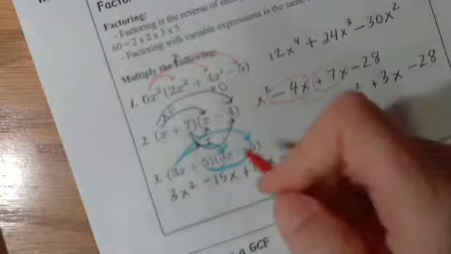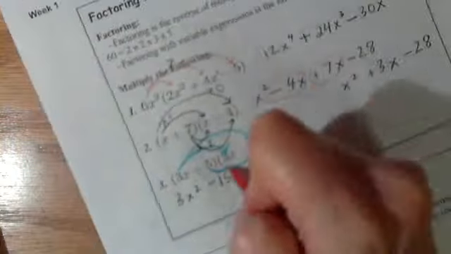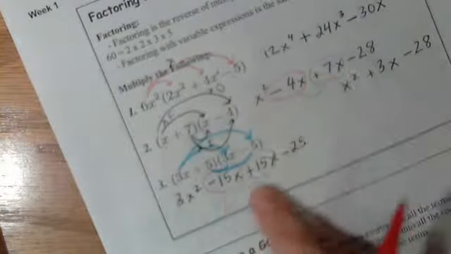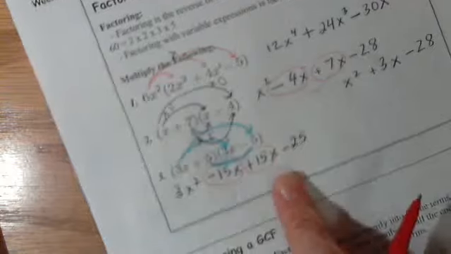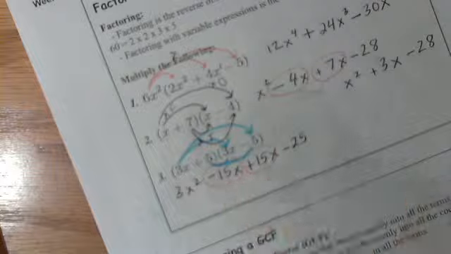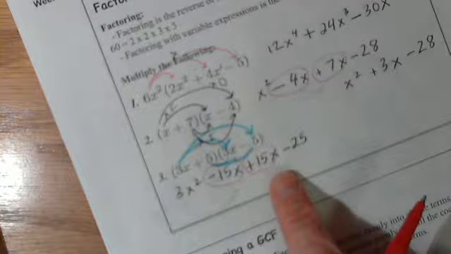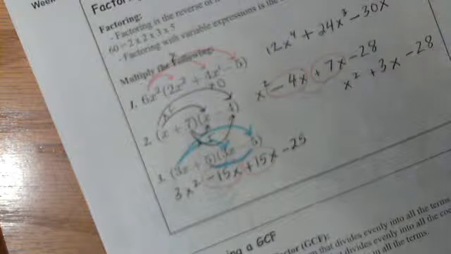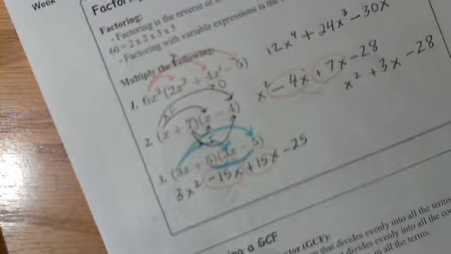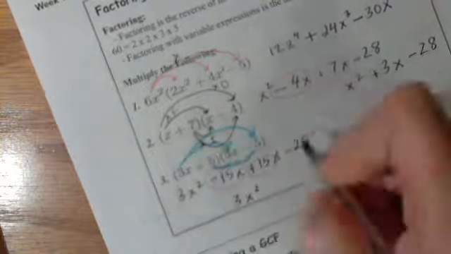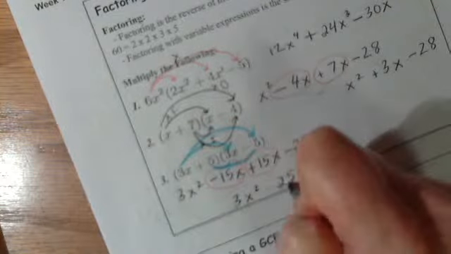Now look at our inner two terms this time. This one and this one. Remember, there's usually two like terms to combine in these. We have a negative 15x and a positive 15x. What happens when you add opposites together? Well, you get 0. They will actually cancel each other out. And all we're going to have left is 3x squared minus 25.